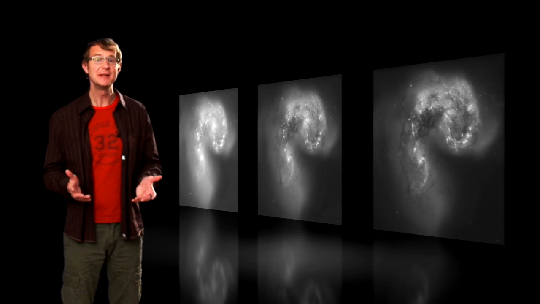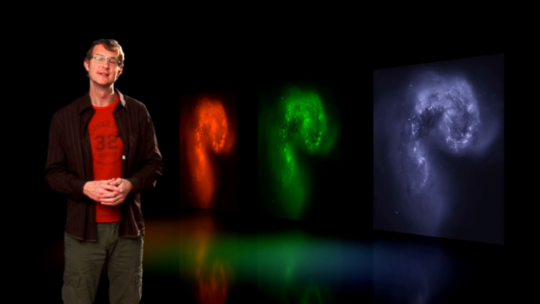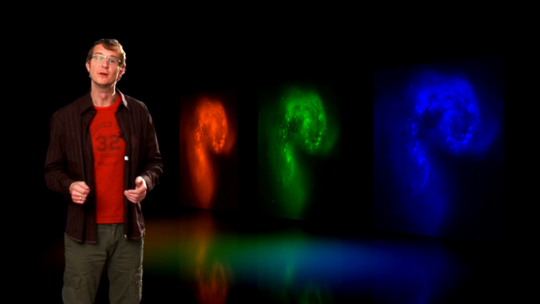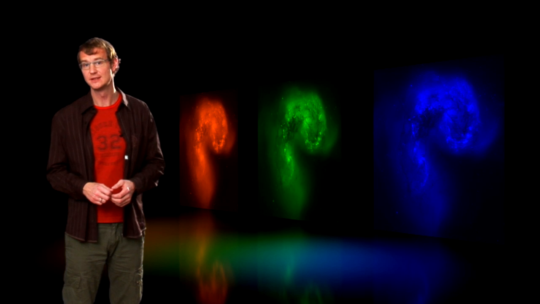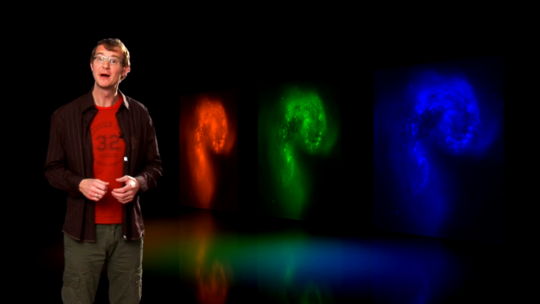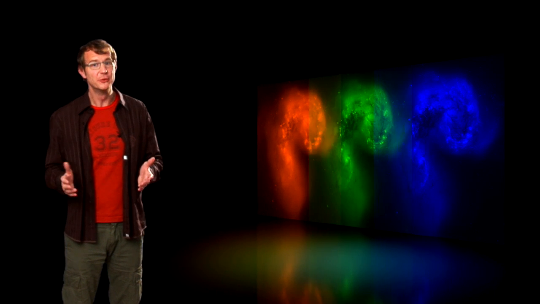Take this view of the colliding Antennae galaxies. Hubble imaged this merging pair through red, green, and blue filters to reveal the different components inside the galaxies. For example, the red light is coming from old stars and glowing hydrogen gas, while the blue light is showing the violent star formation triggered by the cosmic collision. The red, green and blue images are then combined to create the final multicolor image.